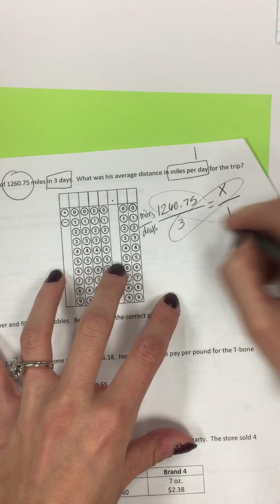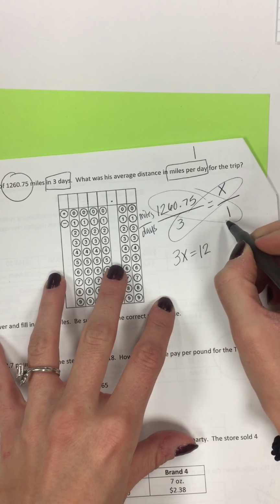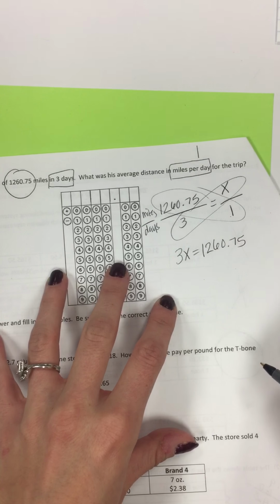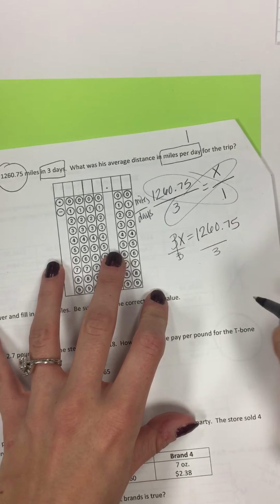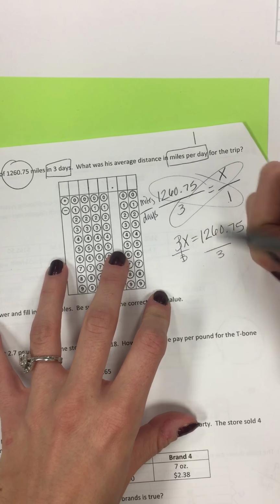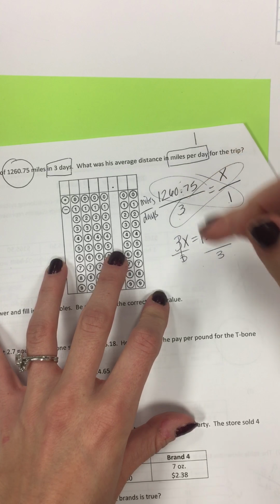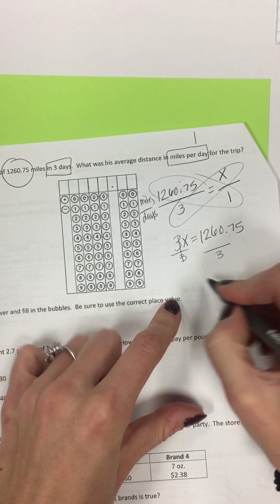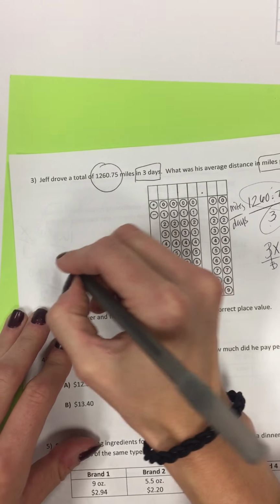Okay. Cross multiply 3x, 1260.75 times 1 doesn't change, so now I just need to divide by 3. I'm taking this the long way. I know you can probably see that you can just divide that. I'm just taking this long way just so we can practice doing these proportions, just so you know, okay? In case you're wondering why I'm doing all of this extra work. I'm going to come over here and do this.